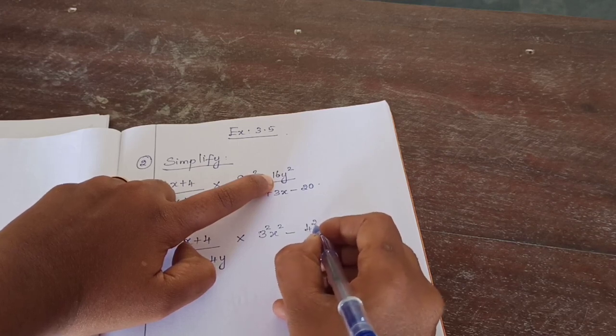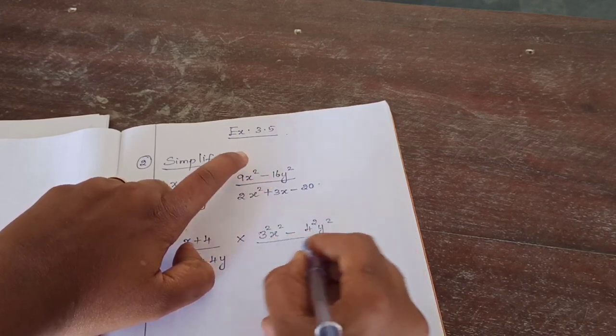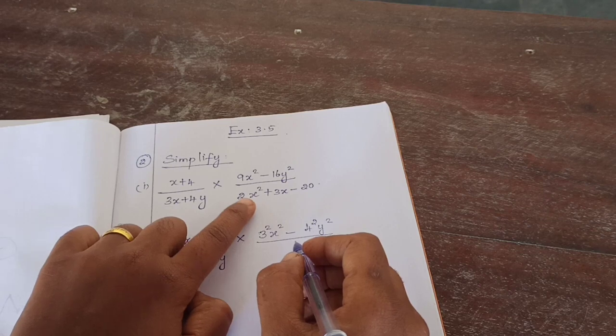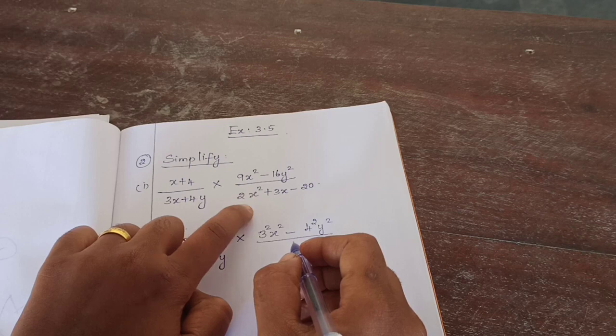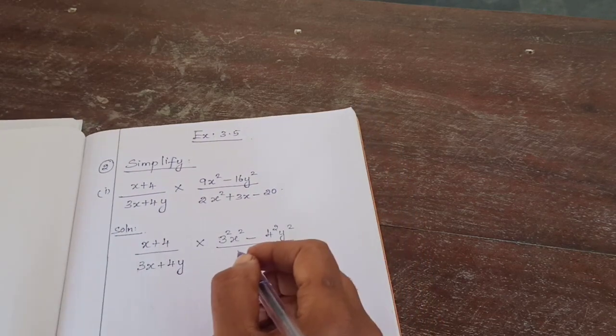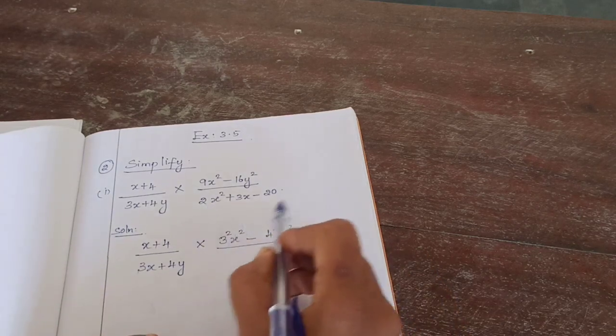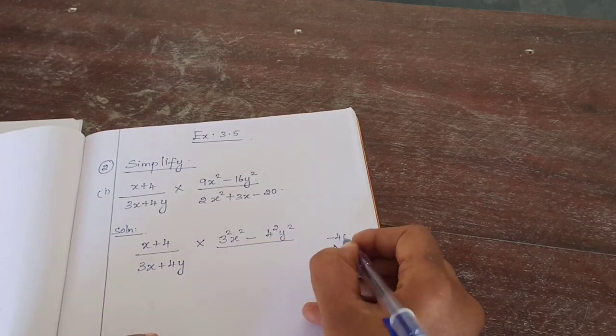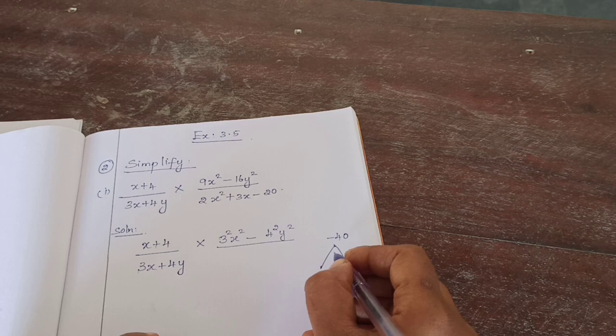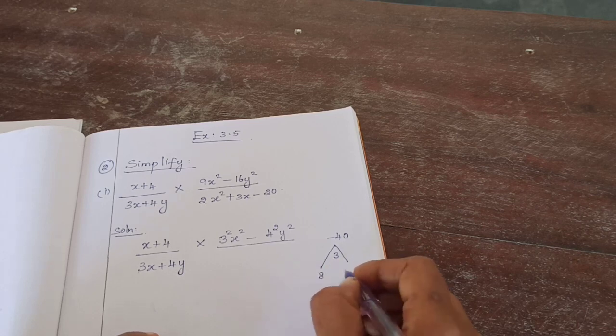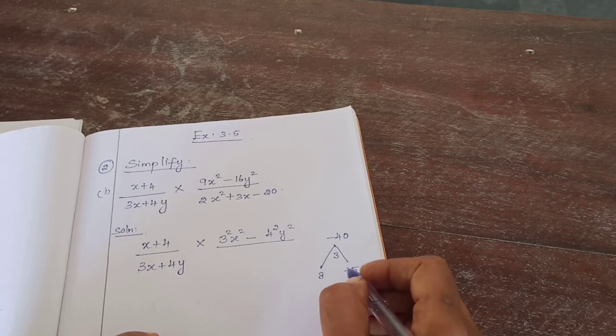So 4 square y square divided by this one. Cubic polynomial or quadratic polynomial? Quadratic polynomial. So we can factorize into two factors. How can we factorize this? On multiplying we need to get minus 40 and when adding we need to get 3. Can you guess the numbers? 8 and minus 5. Is it okay?